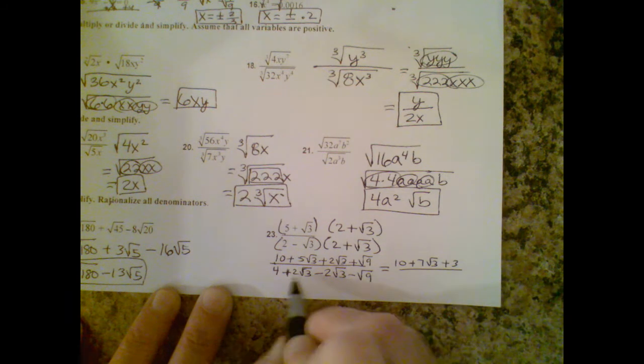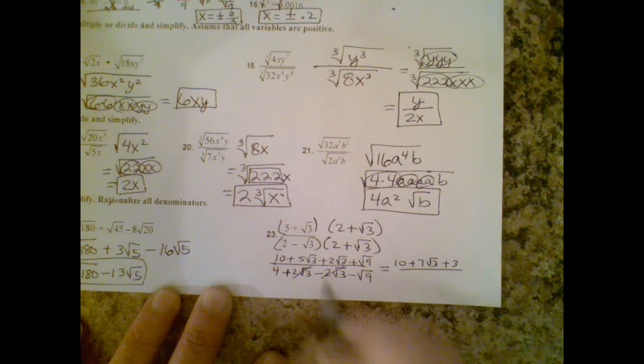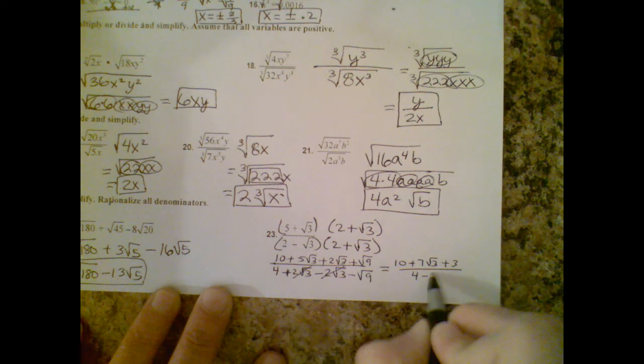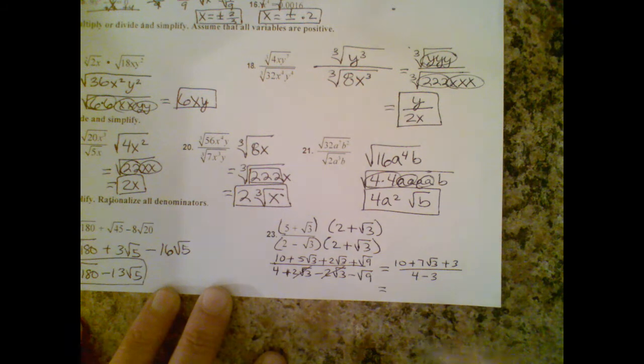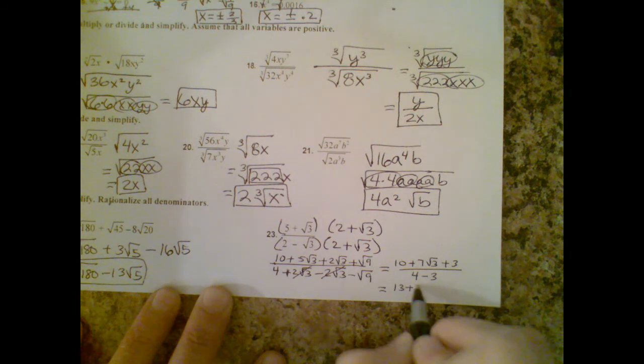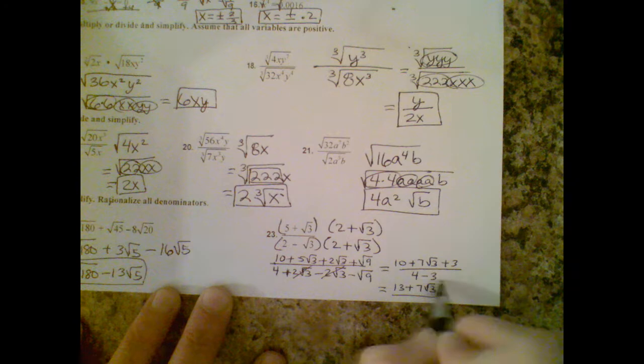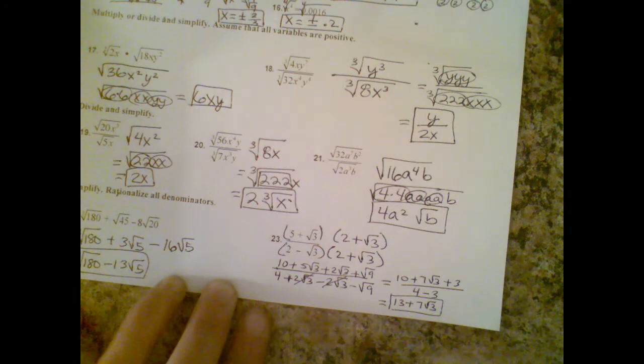And in the denominator, notice the middle terms are going to cancel out. They're opposites. So we have our 4, and then minus square root of 9 is 3. And then we want to keep reducing it. 10 plus 3, we get 13, plus 7 square root of 3. Then 4 minus 3 is 1, so we do not need to divide by 1. So that would be our final answer.